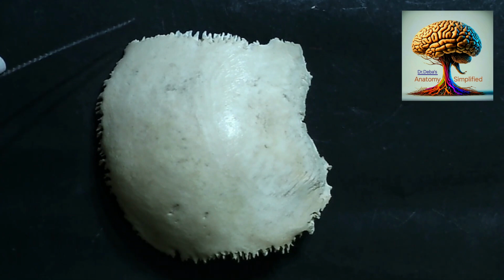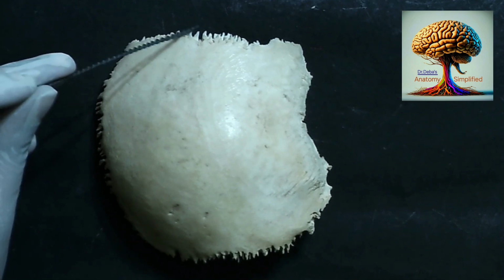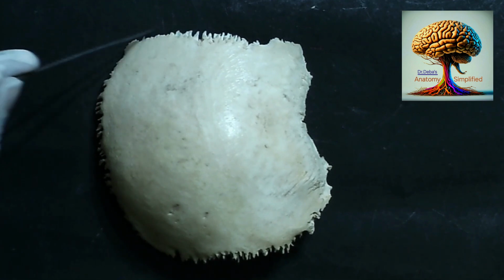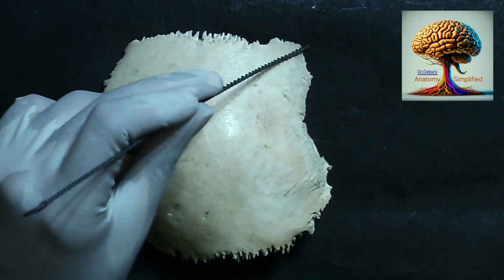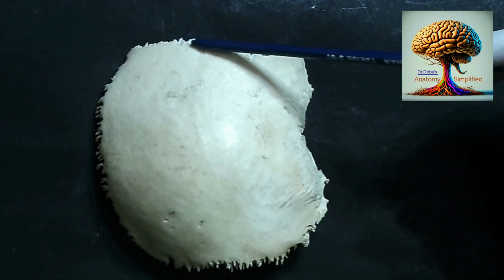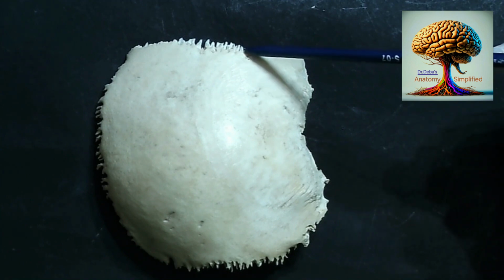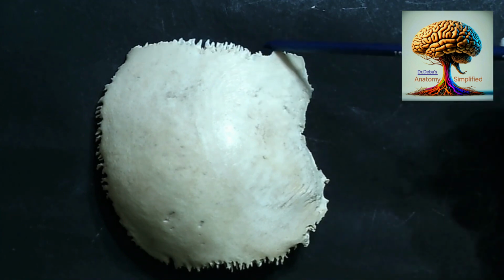Now moving on to the borders. Here you can see the anterior border. It is serrated starting from the middle, and as we move laterally, you can see it becomes beveled. This anterior border articulates with the frontal bone to form one half of the coronal suture.